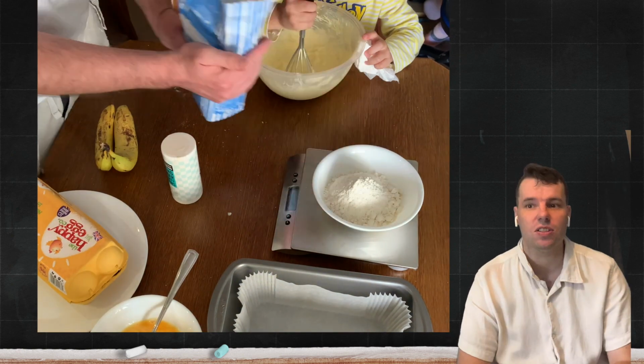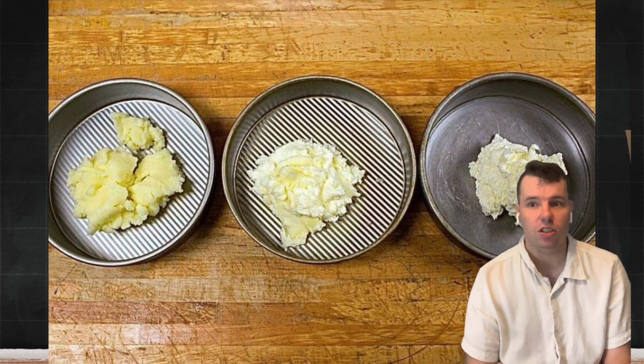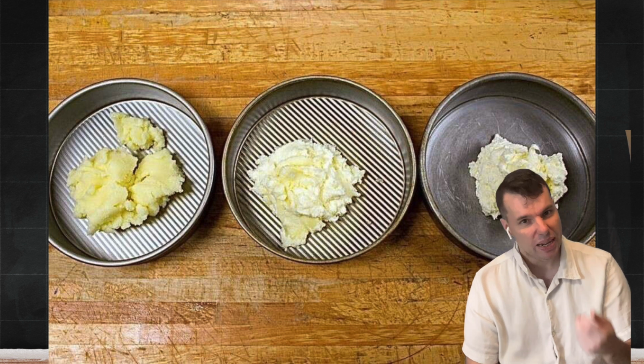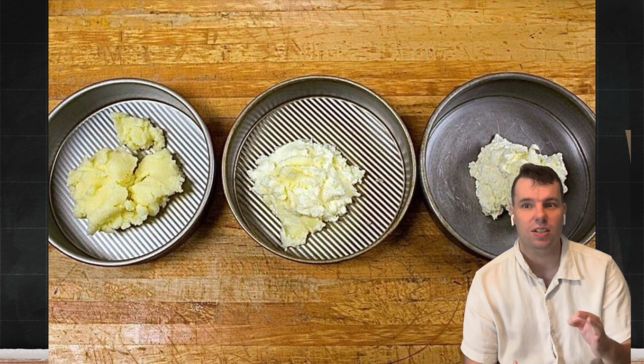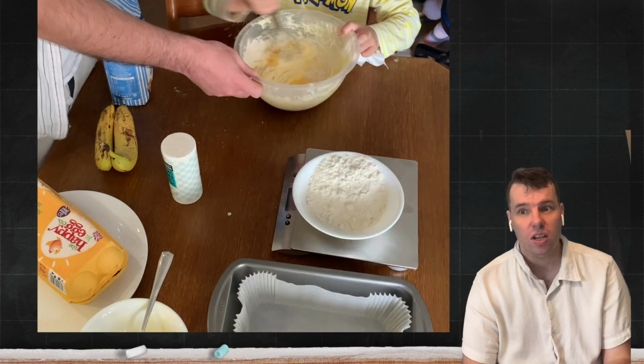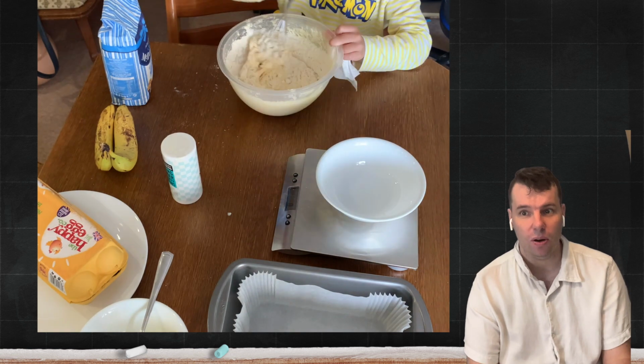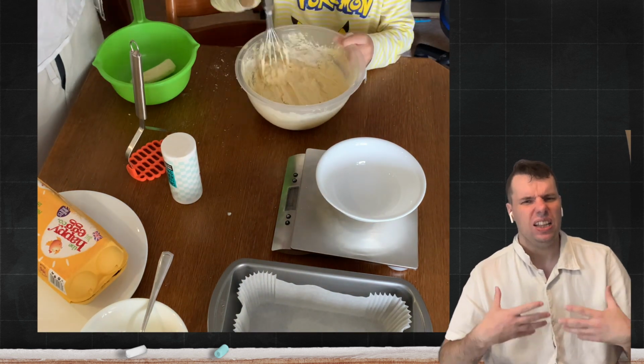Here's the first bit of science. The process of creaming, simply put, is just mixing butter and sugar together. But using a mixer or a whisk, a third component is being incorporated: air. The jagged sugar crystals cut air into the butter, and the butter forms a layer around the air pockets, making the mixture lighter and fluffier.